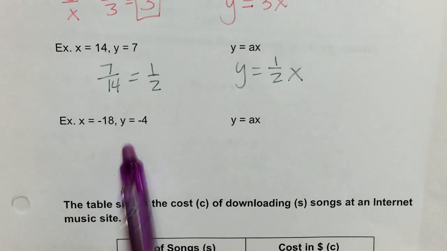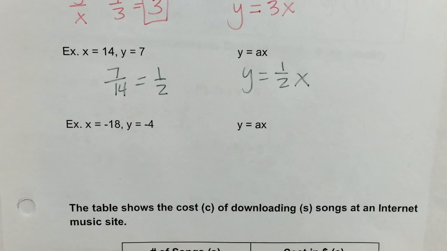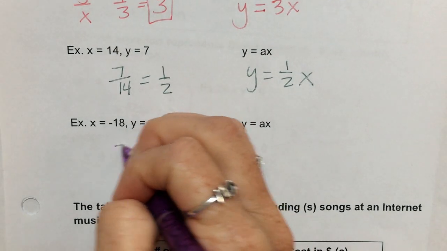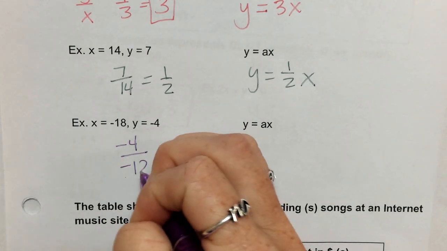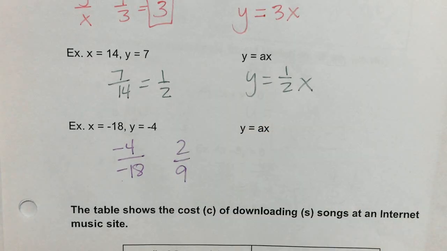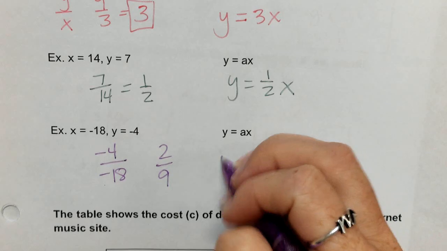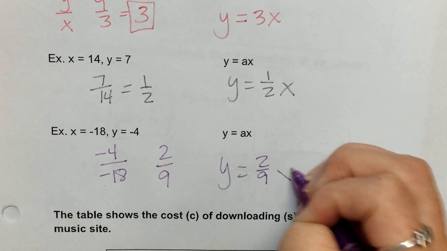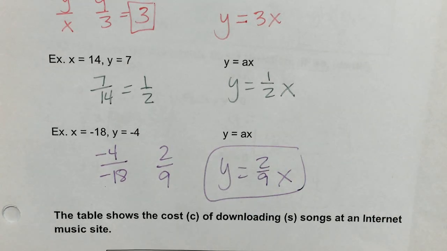Are y'all catching on? Okay. Next one, which one has to go on top? So which one? Negative 4 over? Do I have to simplify that? Can you use your alpha y equals button if you don't know how? But I would just divide by 2, and 2 negatives make a positive. So it'd be 2/9. So what's my equation? Y equals 2/9 x.